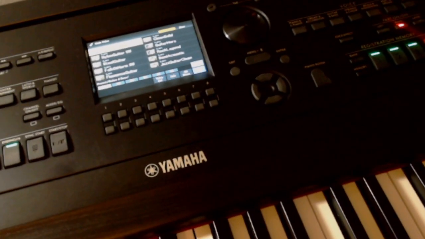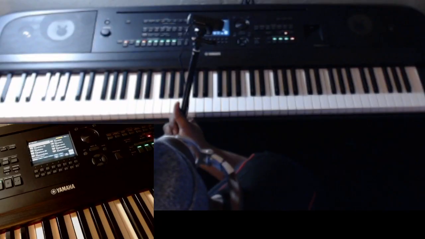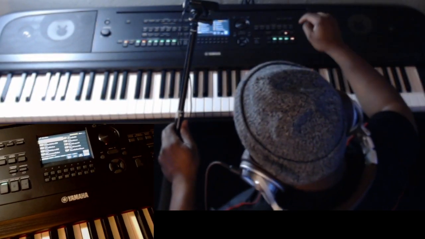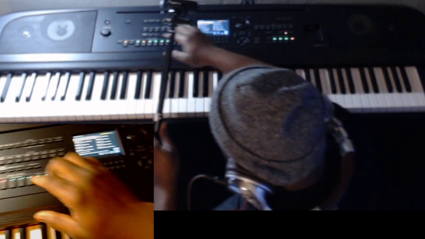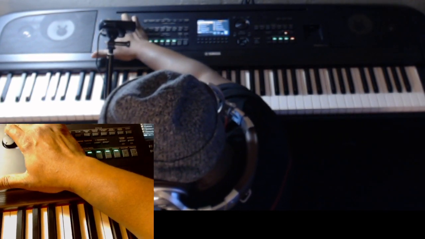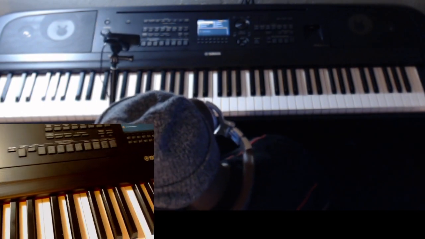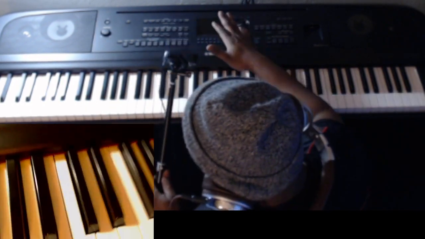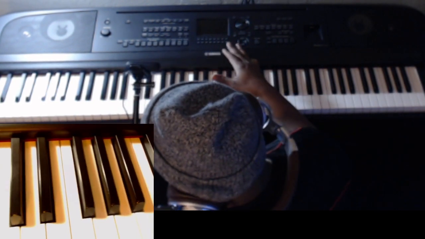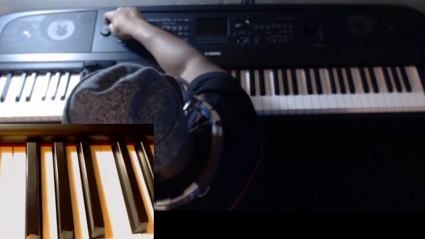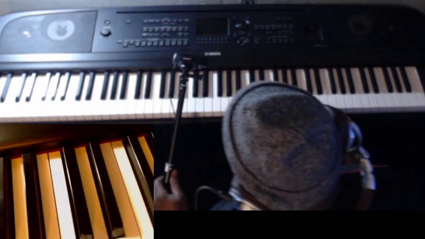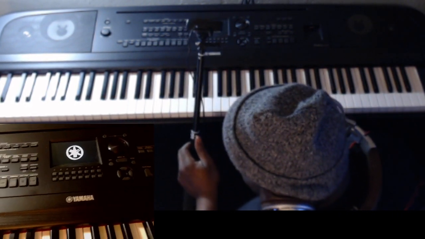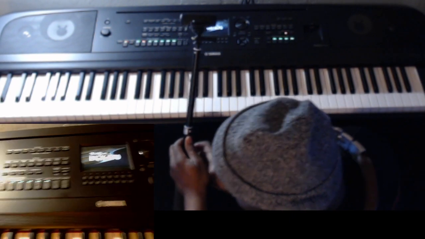So there you have it, my friends. That is how to get your sounds saved to memory so that when you turn it off, be rest assured it's committed to memory. I'm going to turn it on again just to demonstrate to you that your sounds are truly saved.